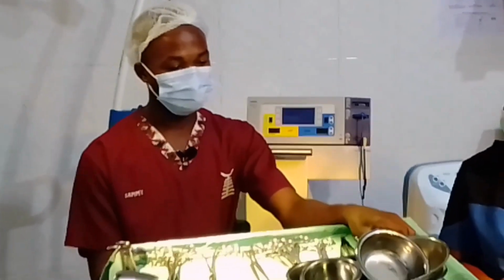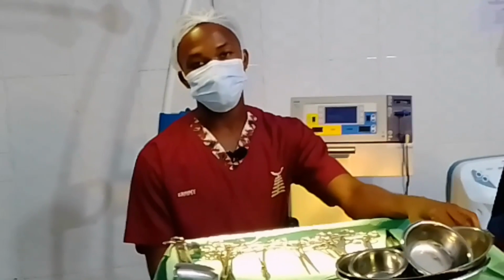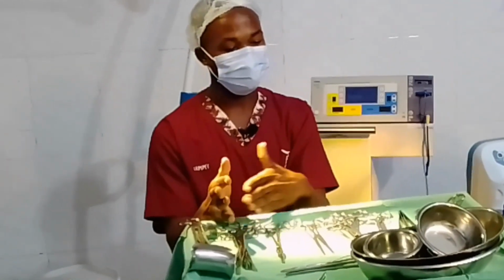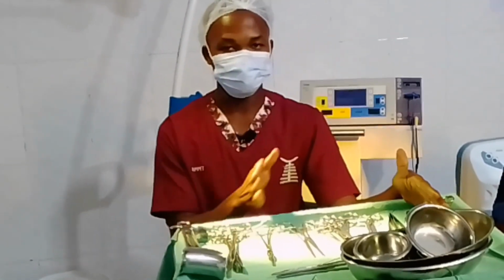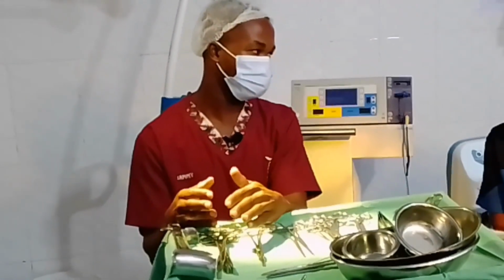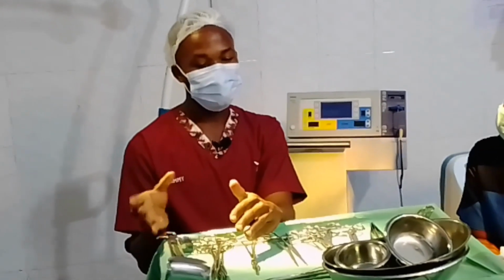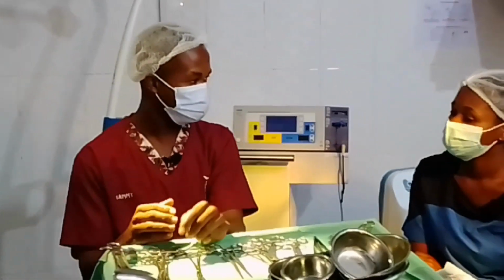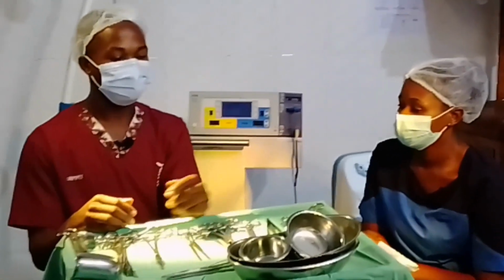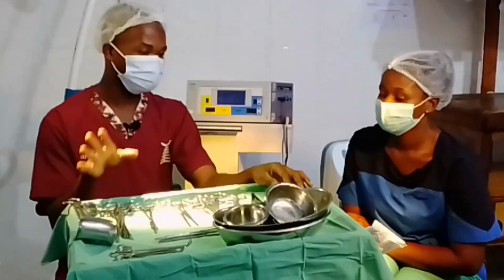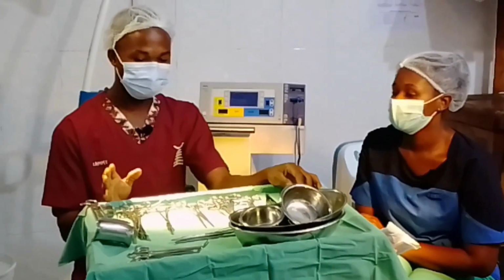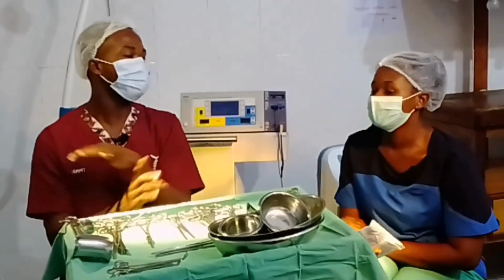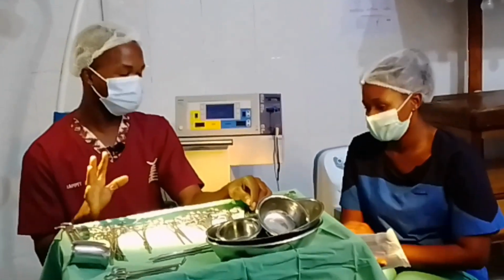So I've arranged them. And then you should also know, for each procedure, we have some instruments that you find in every procedure. They are called the general sets. Then you have the extras. Extras are the instruments added to the general ones for a specific procedure. So, for example, when you're doing a CS, you have to see the Green-Armytage. But here you won't see it. So the Green-Armytage becomes an extra. But there are some instruments that are general. You find them in every surgical procedure.